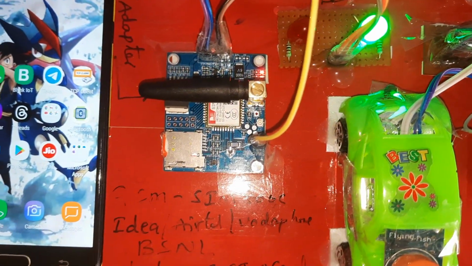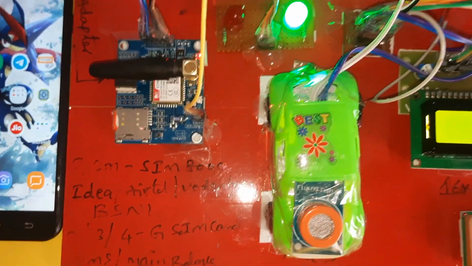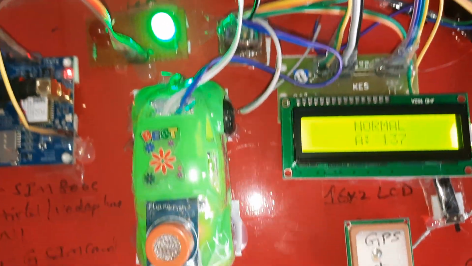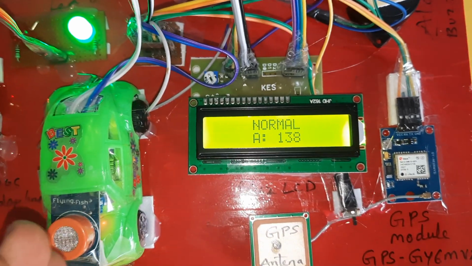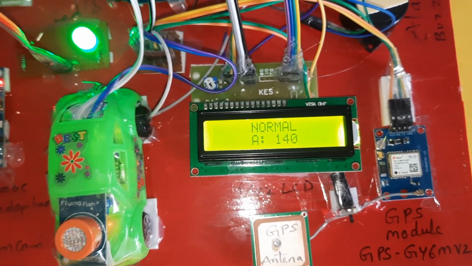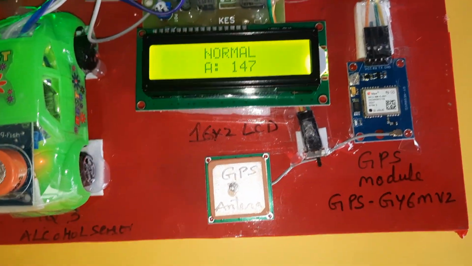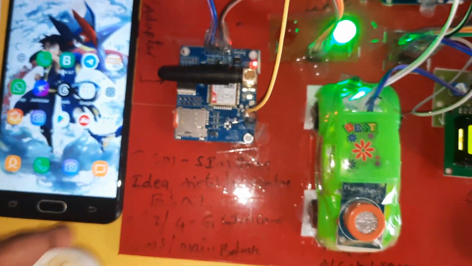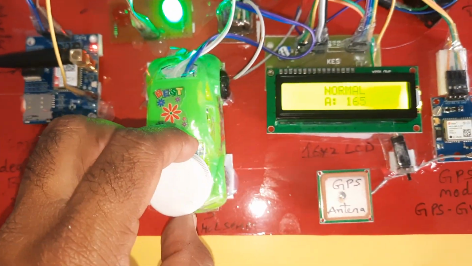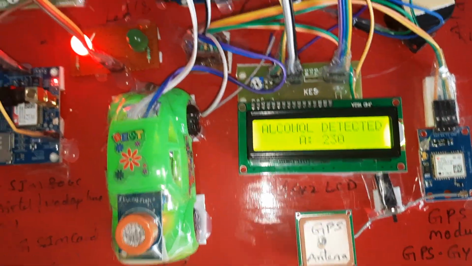Power supply board, GSM SIM 800C module, red LED, green LED, MQ3 alcohol sensor, normal. 180 to 200 below is normal, 200 and above is alcohol detected. Antenna, GPS module, alarm, fan. Once you show alcohol to the alcohol sensor, red LED on, alarm on, engine off.